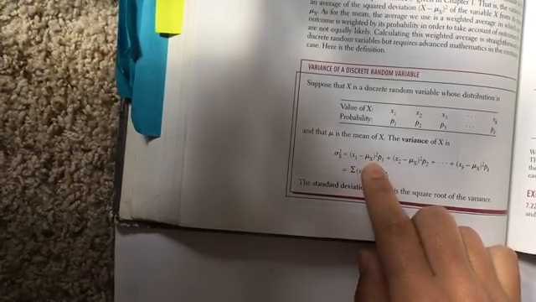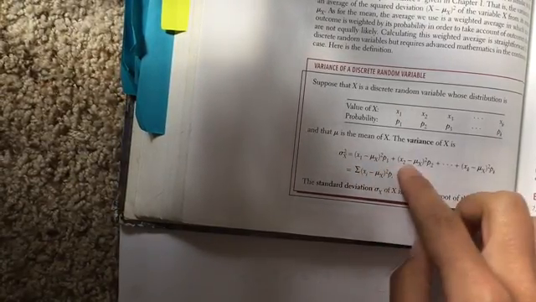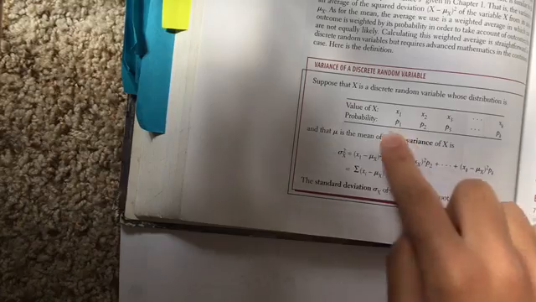And another way to set up that equation is right here in the textbook. So you have x1 minus the mu squared times p1 plus, and then you just repeat all the way through for all the values in the table.